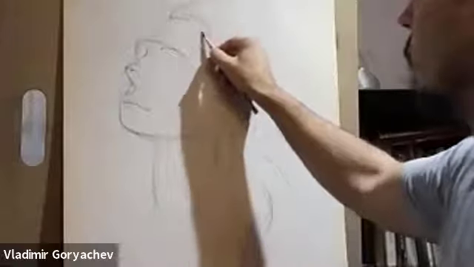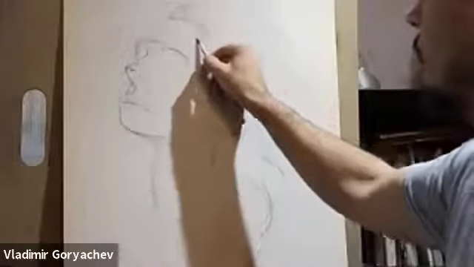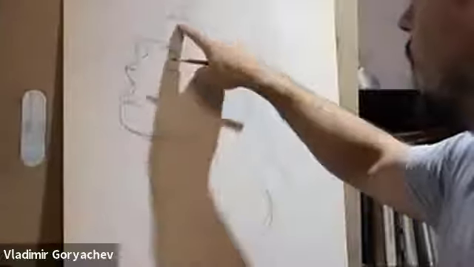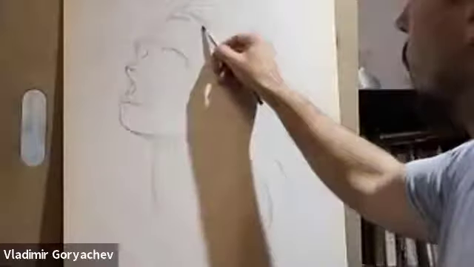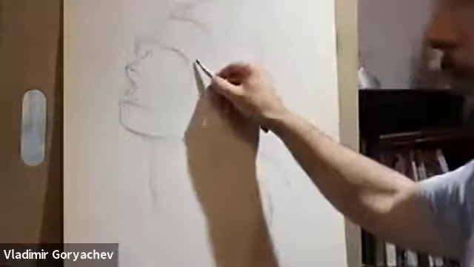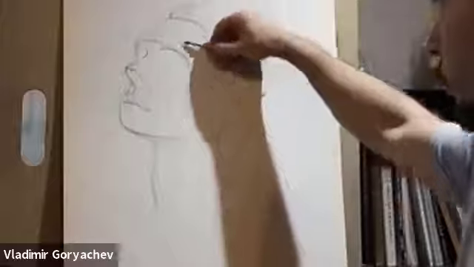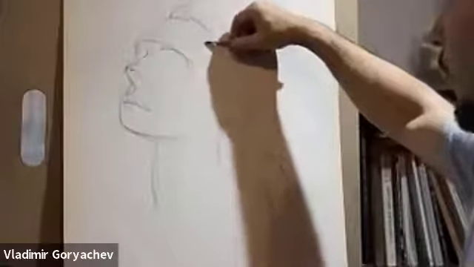I can wrap my lines around these round bumps of the forehead. Suggest that roundness in the front comparing to more flat sides over here.